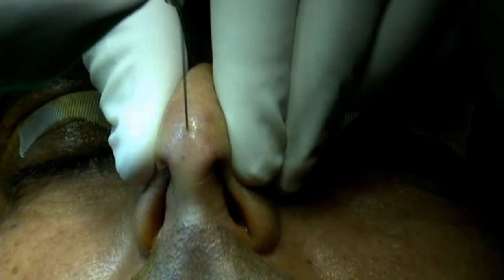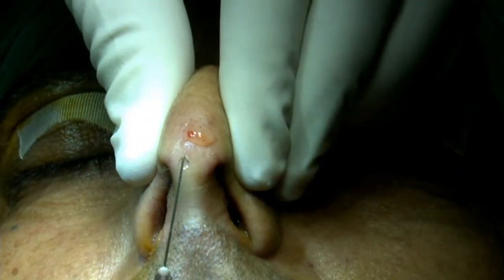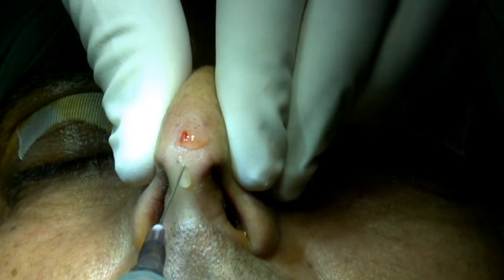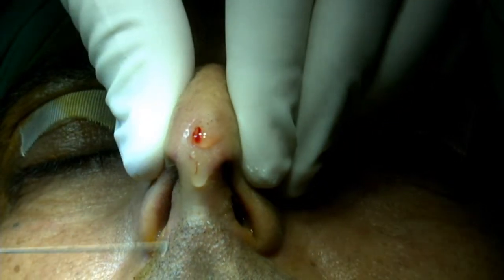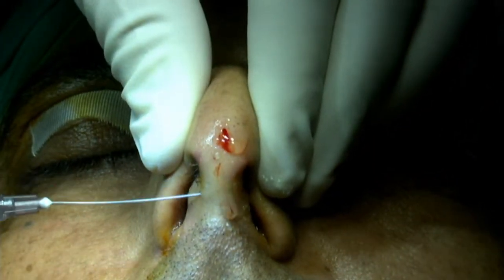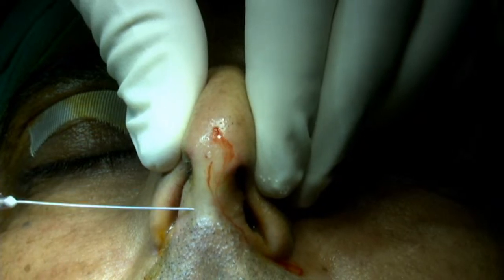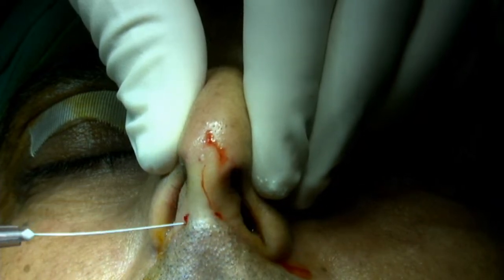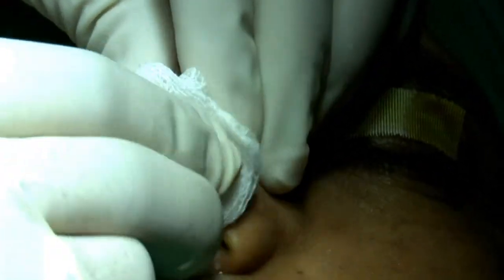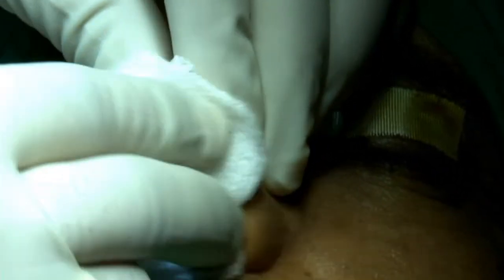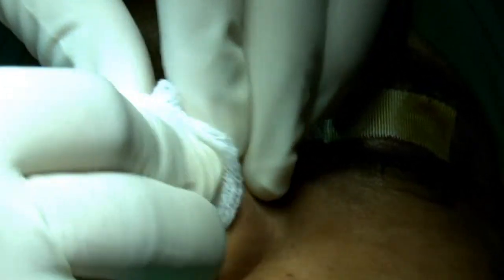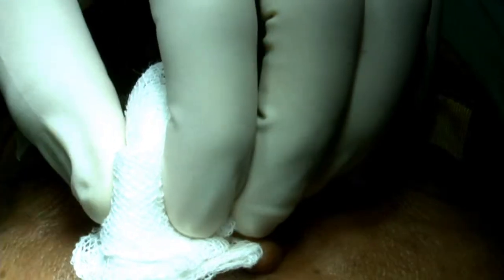Then between the tip defining point like this, and then in the vestibular skin. After the infiltration, with your index finger and thumb, massage it just for dispersal of the local. Okay, so this is the second step.